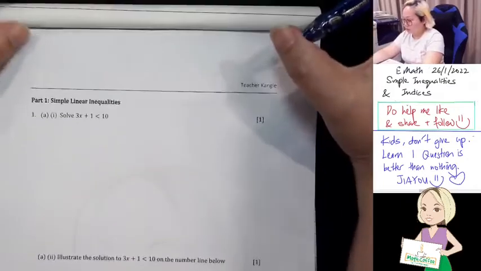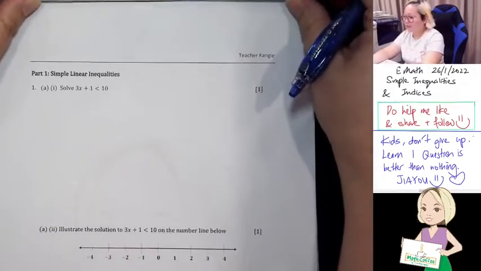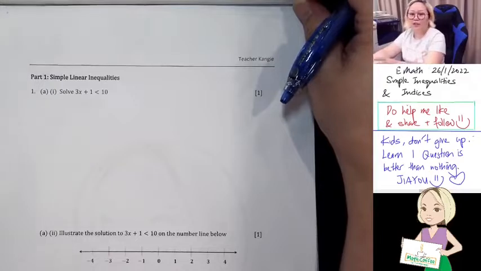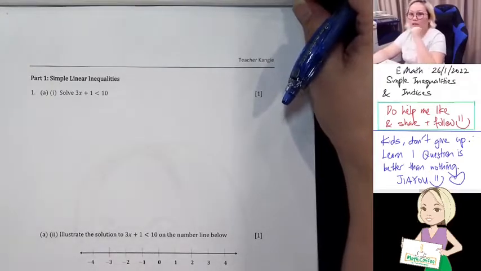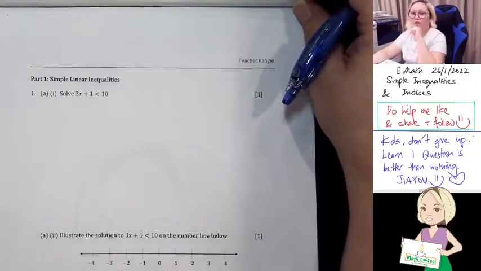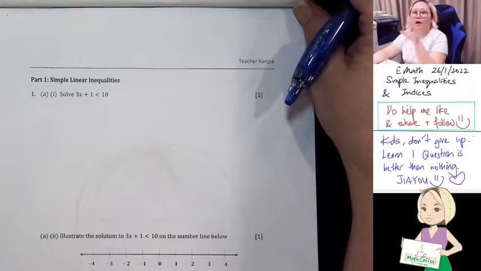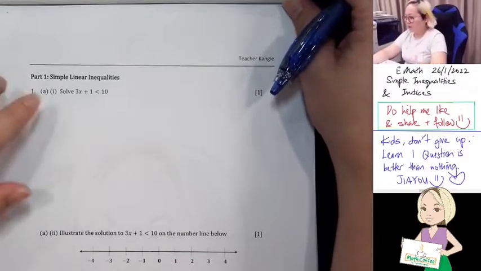Okay, let's do. So this one is linear inequality. Actually, it's the same as linear equation. There's only a few things that you need to take note of. Two things that you need to take note of that are different from a linear equation. Okay, let's start with this one.